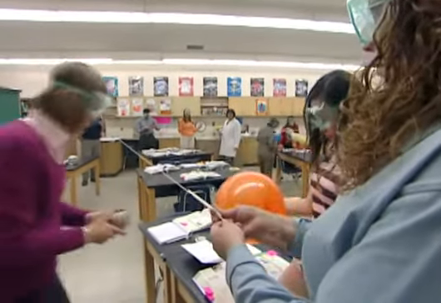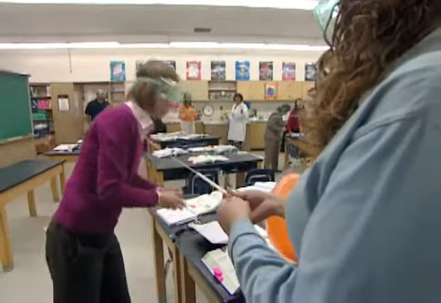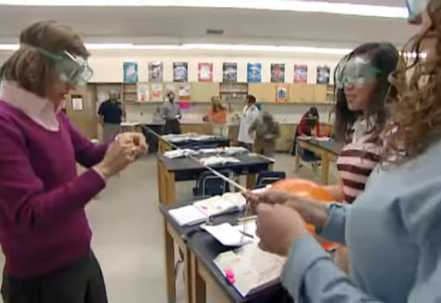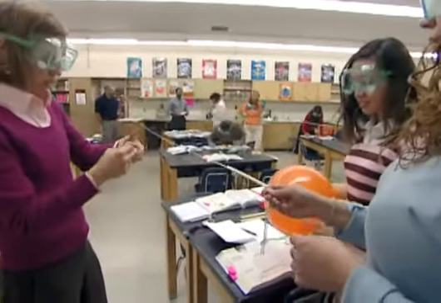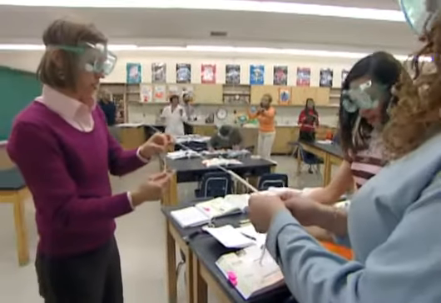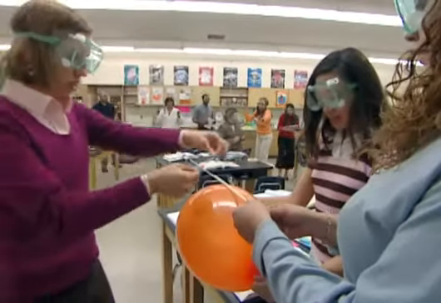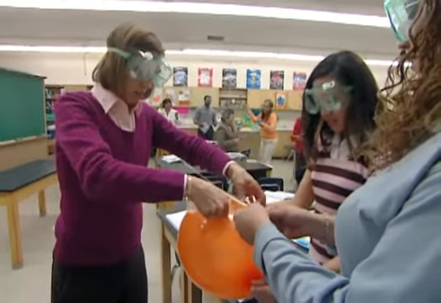Do you want me to get more tape or were those usable? Let's get new tape. We're on a budget. Maybe we need bigger pieces of tape. Let's try that. Okay. Try it on the bottom. Try this way. Yeah.